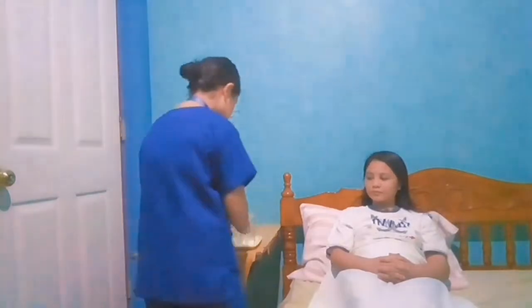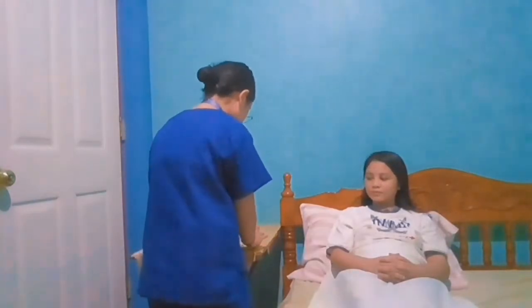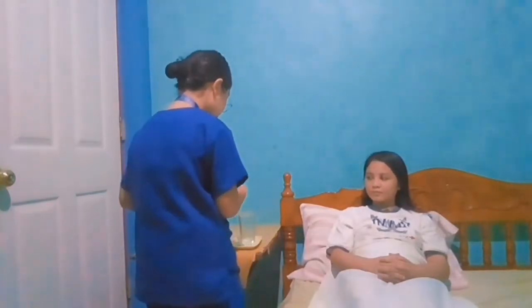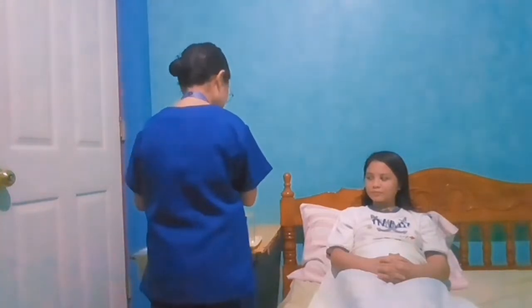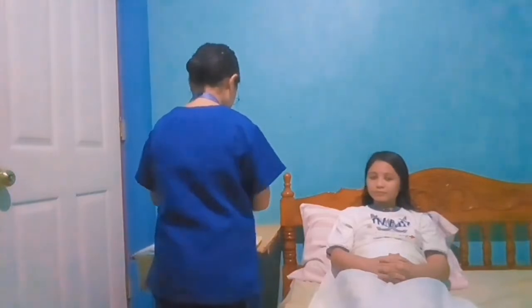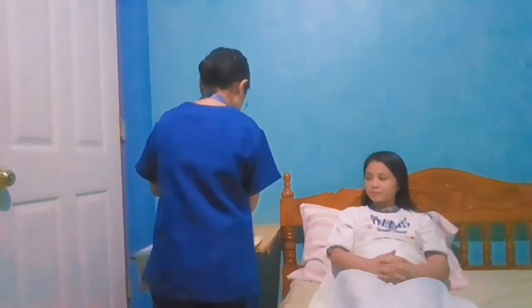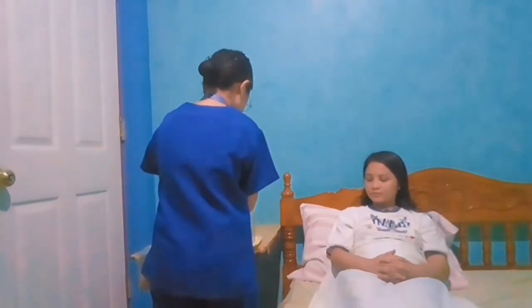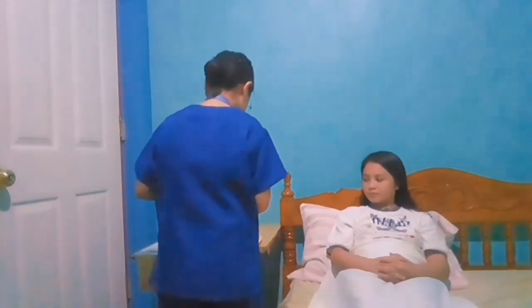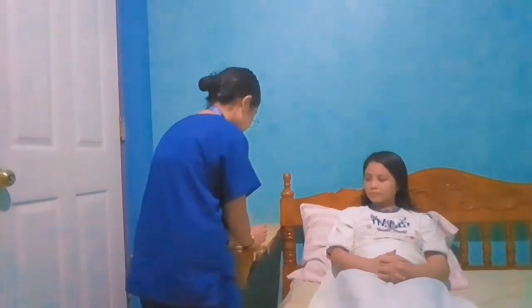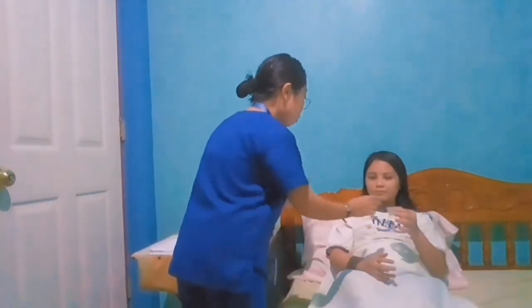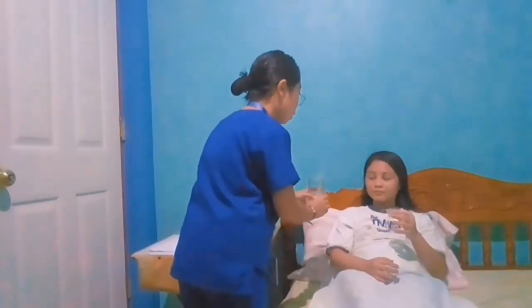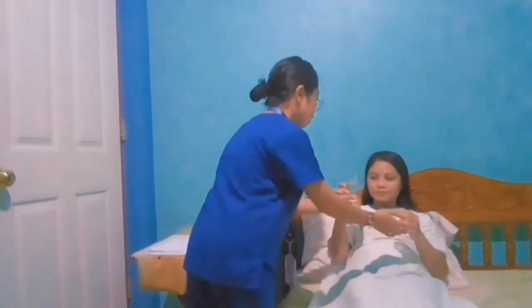So, next, remove the packaging. Alright. Then, straw. So, you can hold the pill cup. Okay. Yung mga instructions po kapag hindi mo kaya swallow, you can take it po.